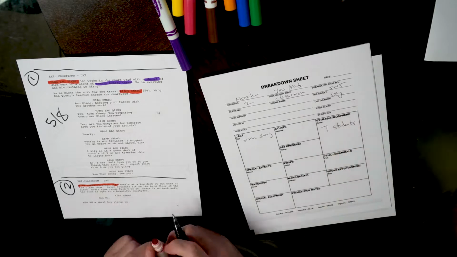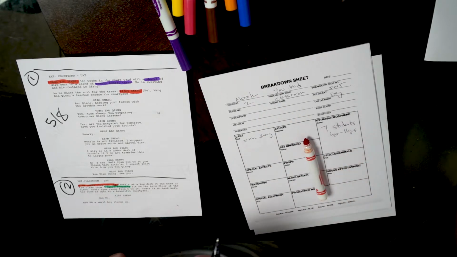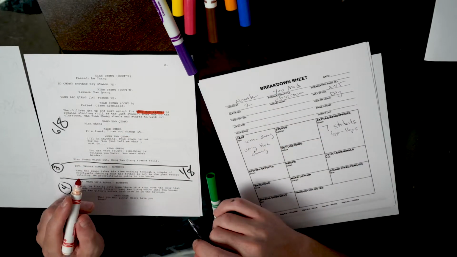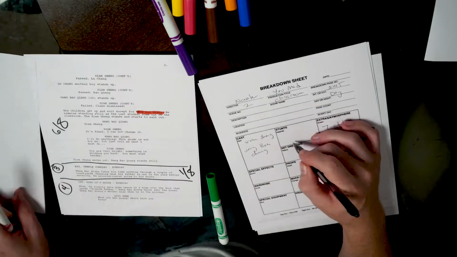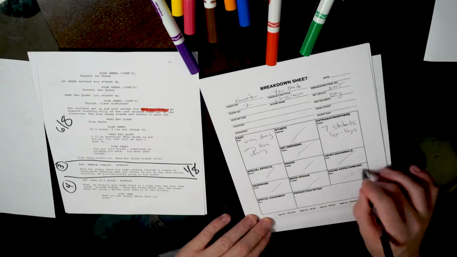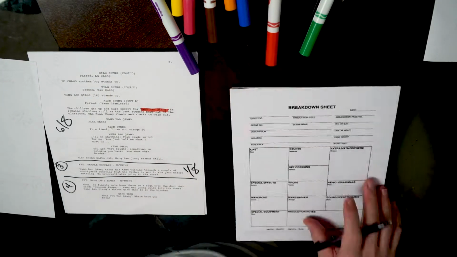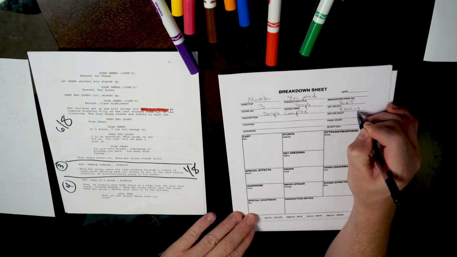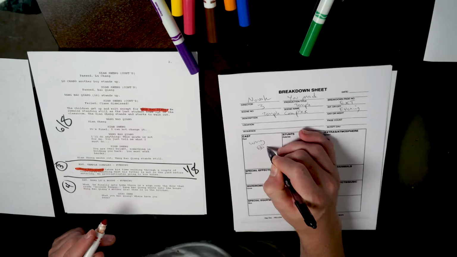You go through and you just want to identify everything that you need because it makes the logistics and the planning and the scheduling and the budgeting a lot easier to compute. So if you know how many stuntmen you need, if you know how many extra actors you need, if you know how many times your actors are going to be on set, okay, all of this rotates into a better planned project.